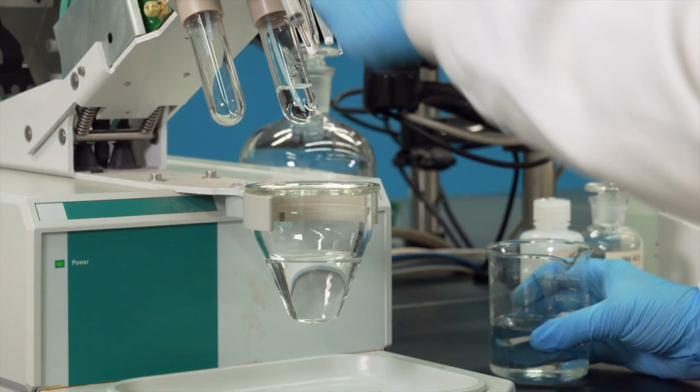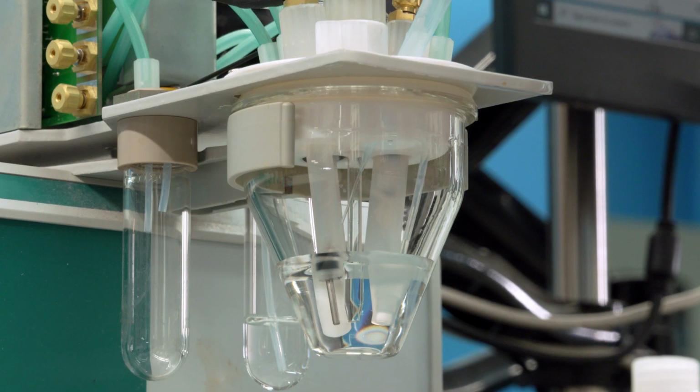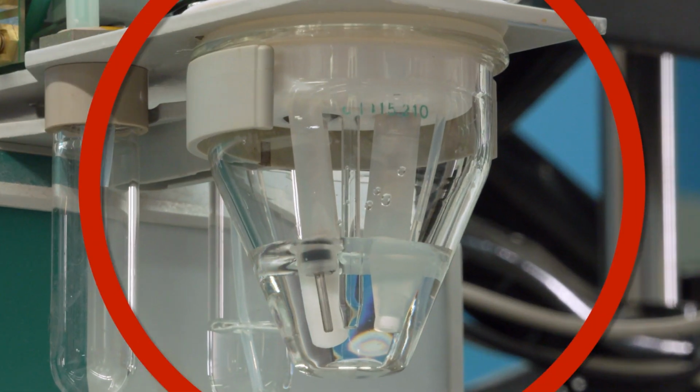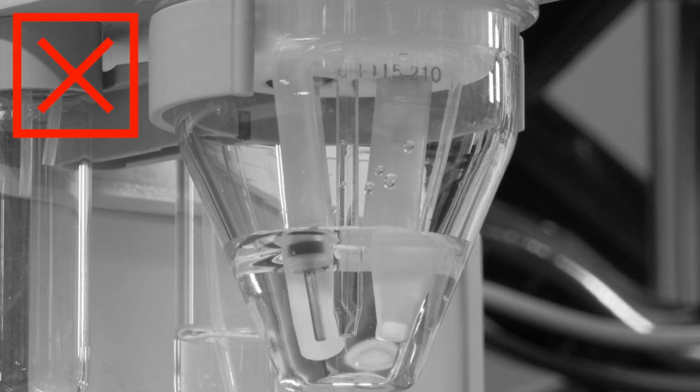Lastly, when making standard additions into your electrochemical cell, make sure your sample is going directly into the cell solution. Your experiment will suffer from poor reproducibility if the sample solution is expelled onto the cell walls or electrodes.